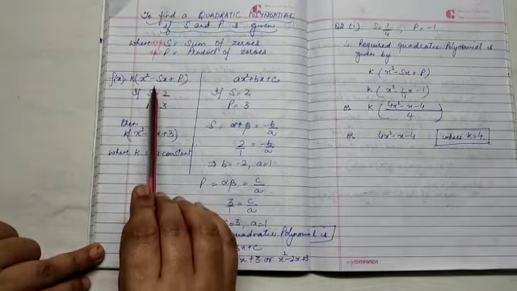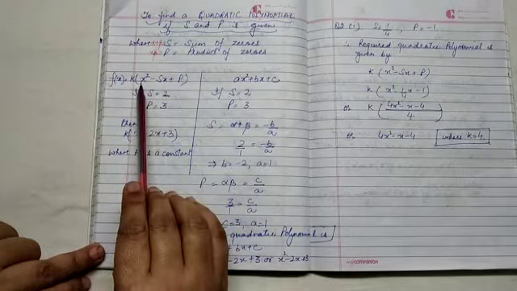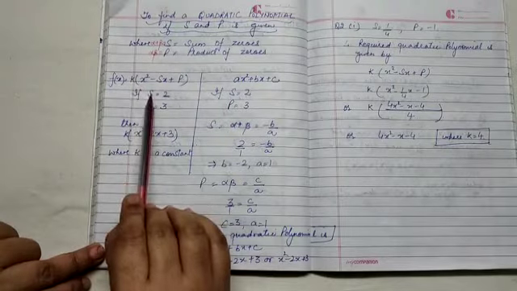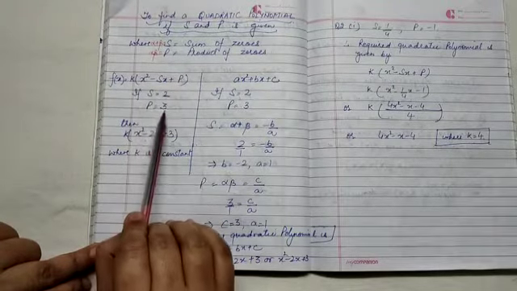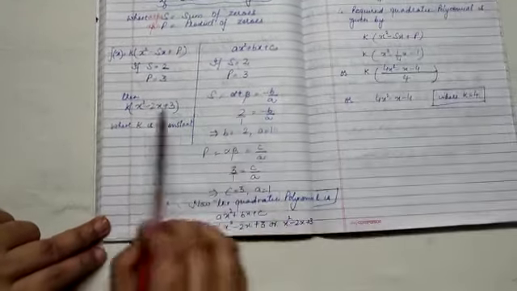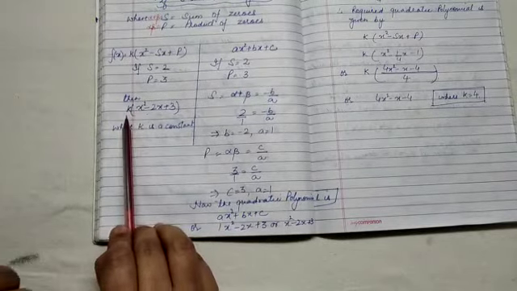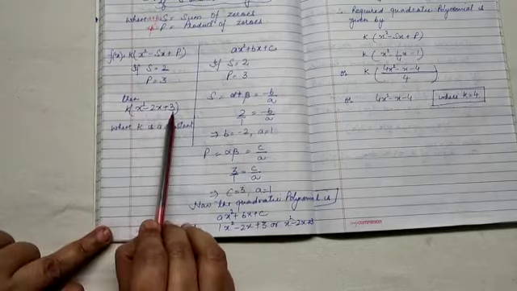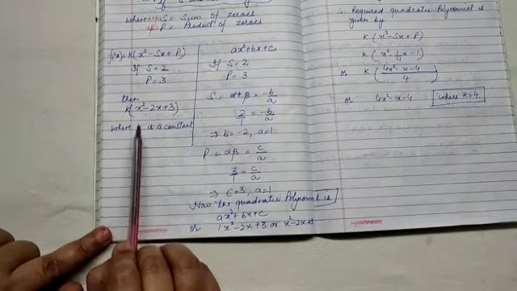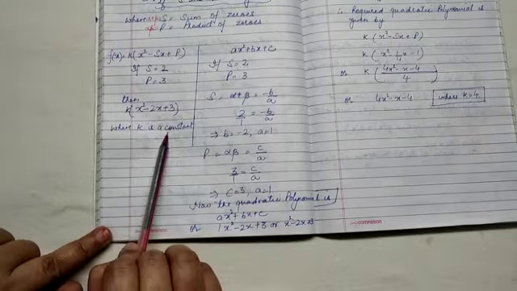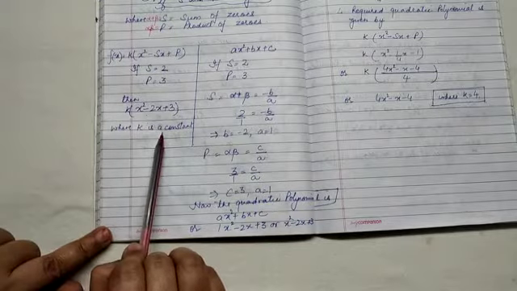If they say, form a quadratic polynomial if the sum of zeros is 2 and the product of zeros is 3, then directly you can put in the values: the quadratic polynomial is given by k(x square minus 2x plus 3), where k is a constant. Its value I'll let you know afterwards.